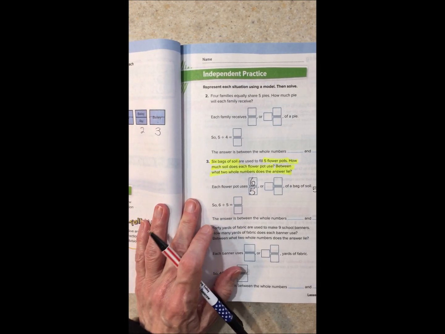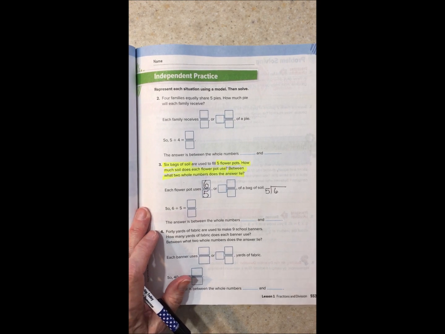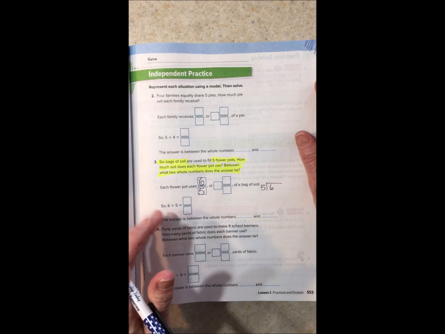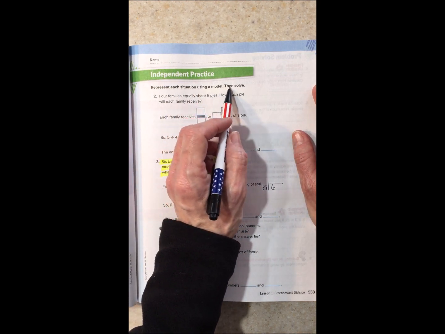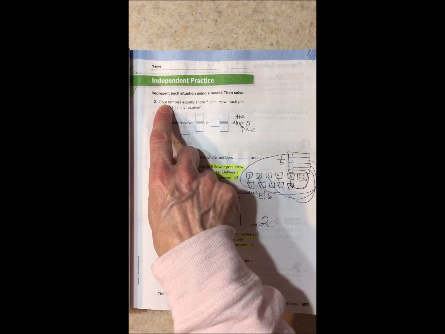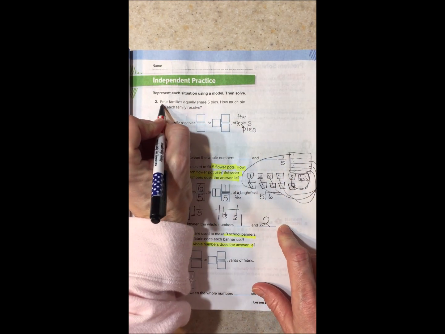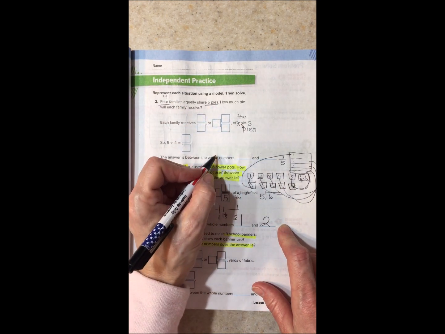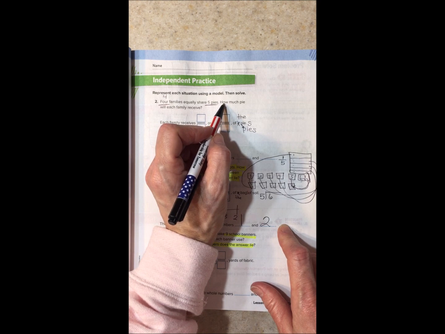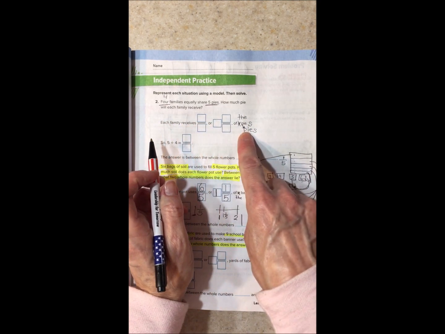Moving on, let's try one on the next page. So the directions are important to read. And once again, I took a look at this and I had to stop, I was busy. But the directions are, represent each situation using a model and then solve it. 4 families equally share 5 pies. So that's 4 families sharing 5 pies. They've got more pies than they have people or families. How much pie will each family receive? We're going to work that out.